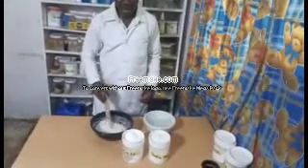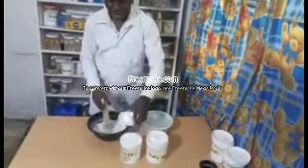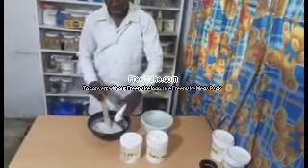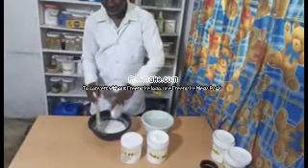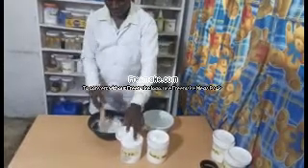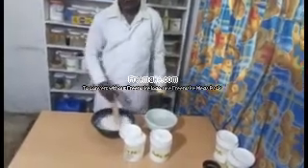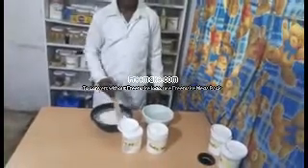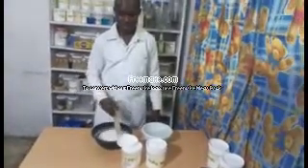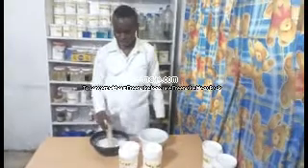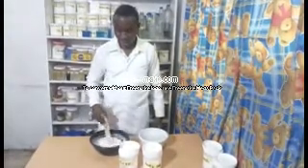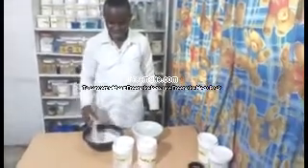Now the next thing we'll be adding is our STPP, which is a foaming agent. We are going to be adding our STPP to this and then we'll stir for 2 minutes. Now we can see that the STPP has dissolved.